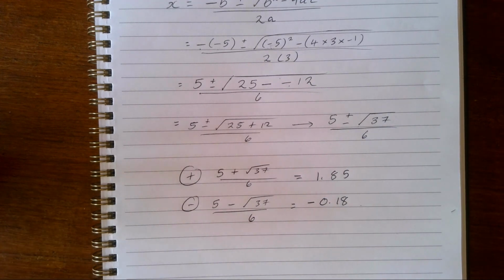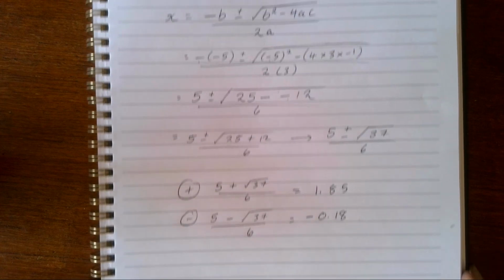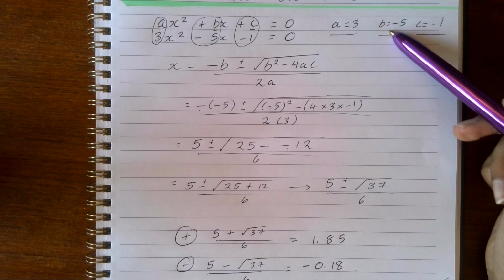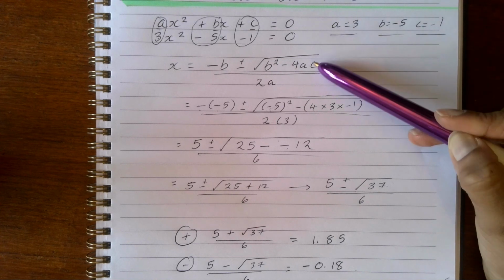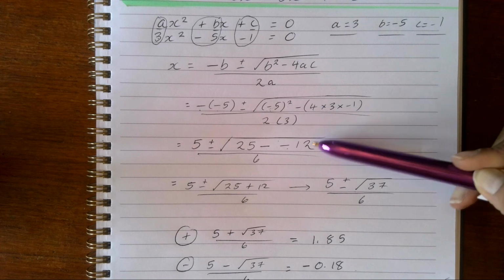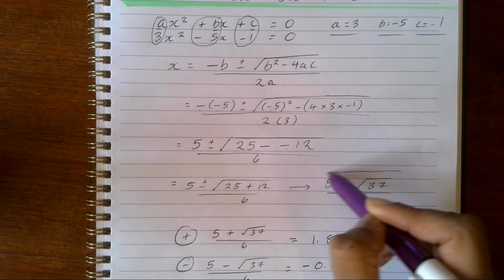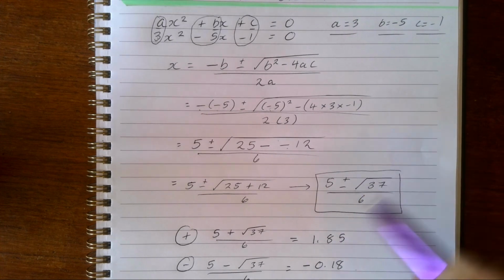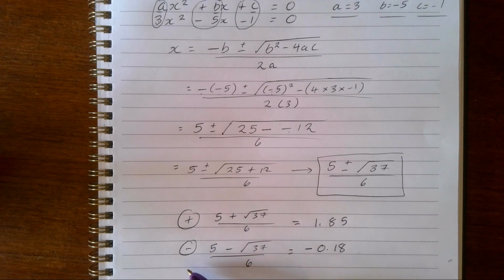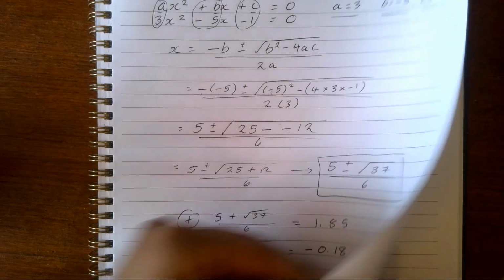And that's it. So really, for this type of question, the first thing you need to do is to identify a, b, and c. Plug it into your formula, which is this one here, and then simplify it until you've got something as simple as this. And then you put the plus version into your calculator and the minus. Okay? And I've got another one for you, and then that's the end of this section.